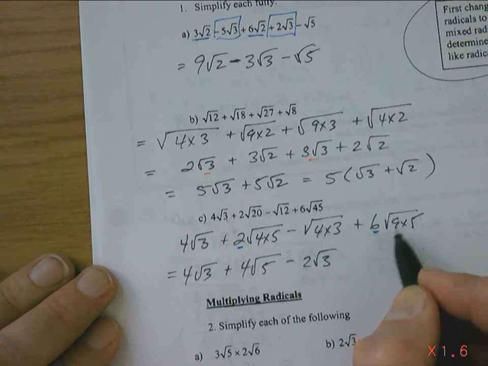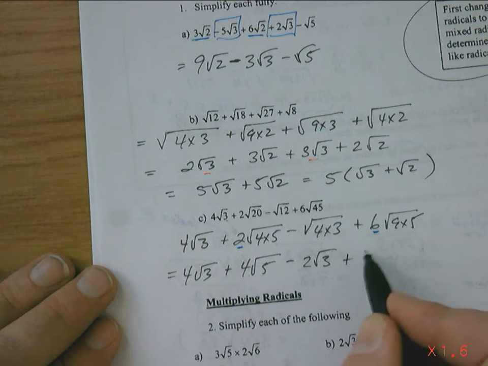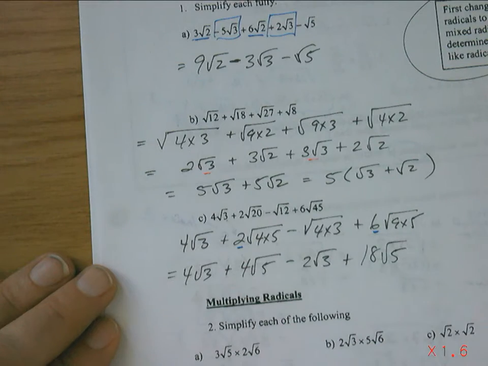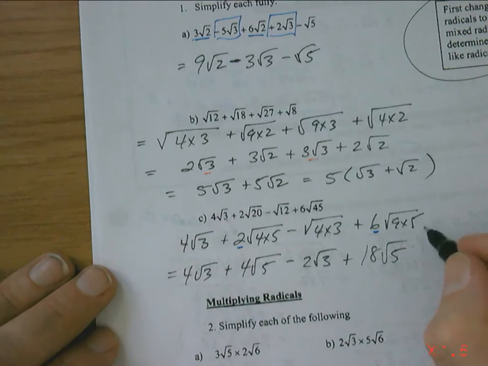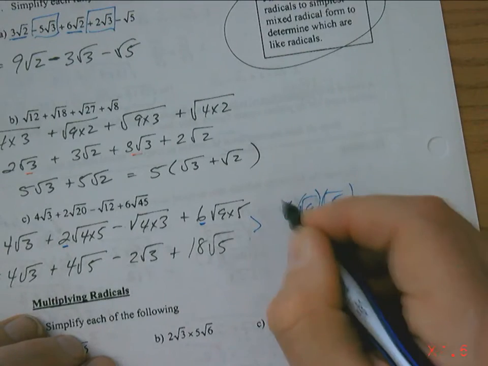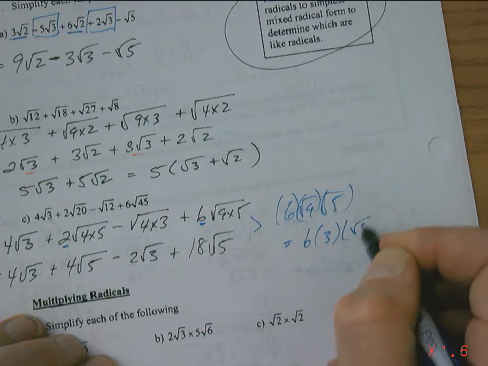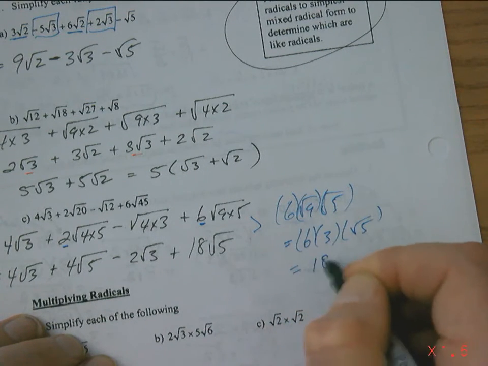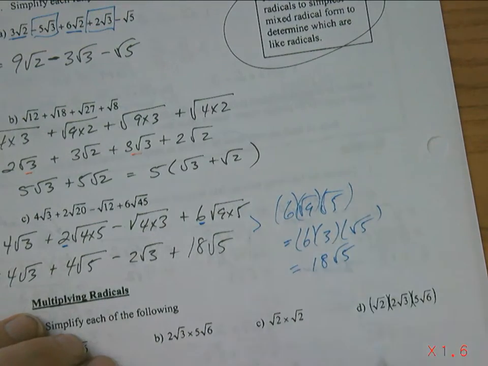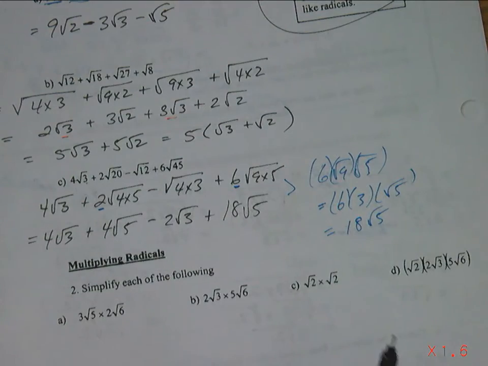This 9 comes out as a 3, it's going to bump into the 6, and it's going to be 3 times 6, so it's going to be 18 root 5. If you don't believe me, think about this one. It would be 6 root 9 times root 5. So that's going to be 6, 3, root 5, and that's going to be 18 root 5. So basically I did all of this in my head to get that, and that's what I would like you to be able to do.